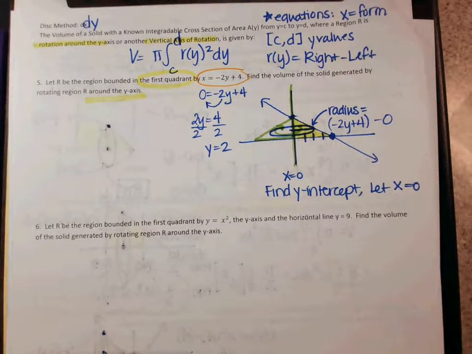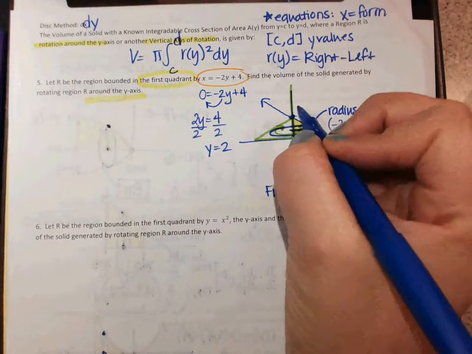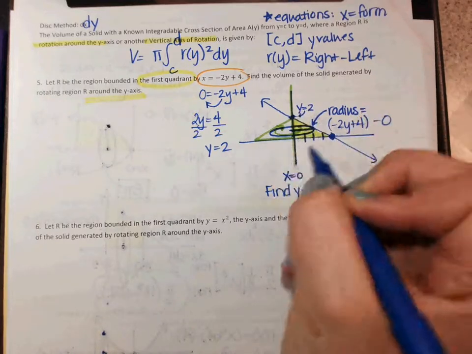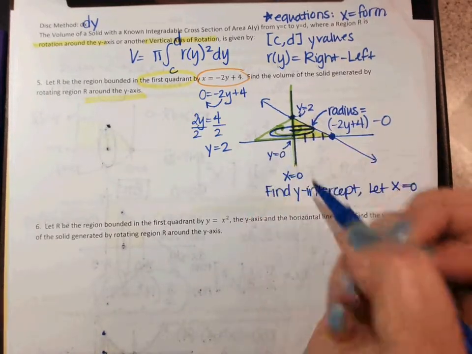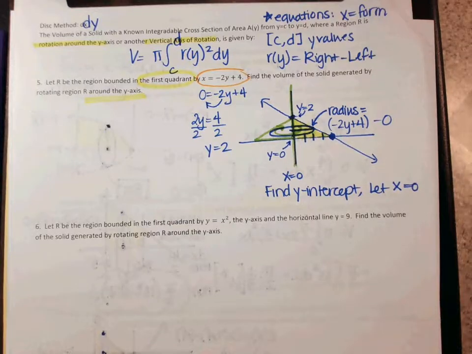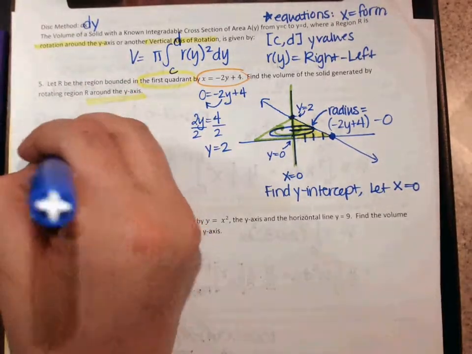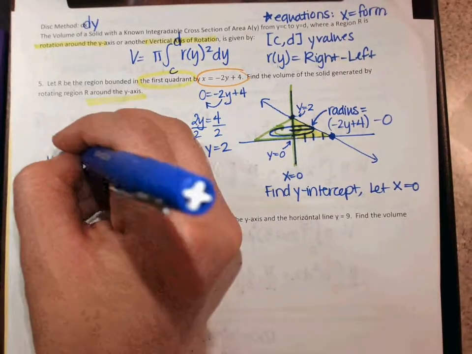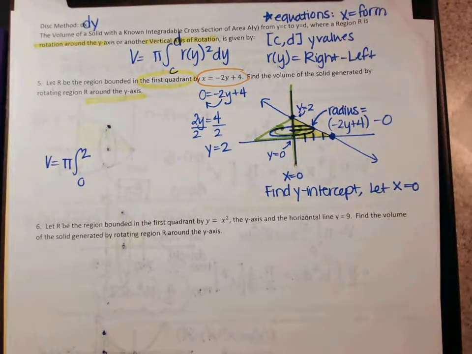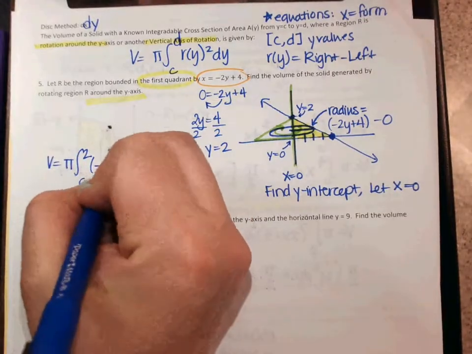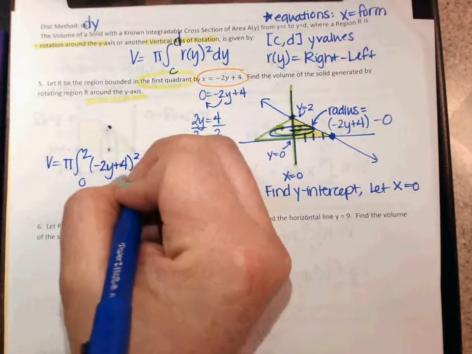Then from there, when I set up my integral, what endpoints am I going to use? Is it going to be 0 to 4? No. 2 to 4. 0 to 2. 0 to 2. Because what is this? Y equals 2. And what is this? Y equals 0. So remember, when I do an integral dy, I have to let my y values be my endpoint. So V equals pi integral 0 to 2. And then my radius was negative 2y plus 4 squared dy.